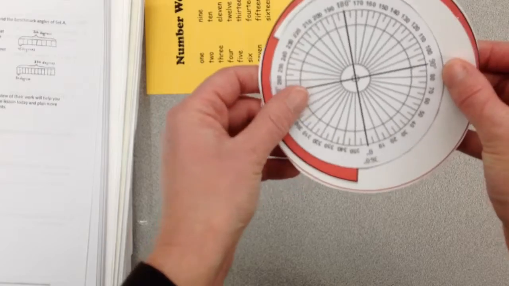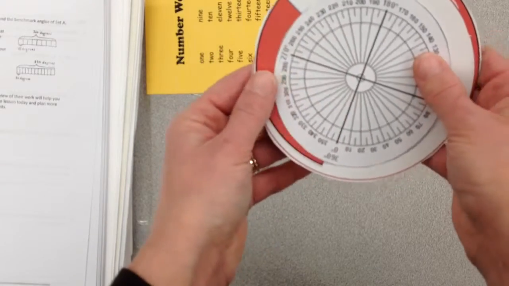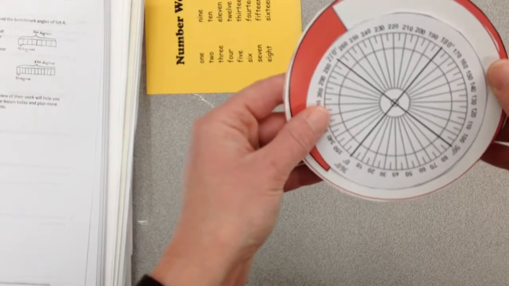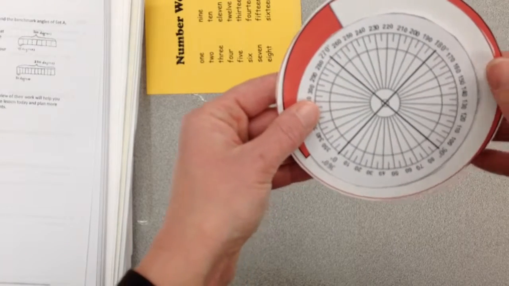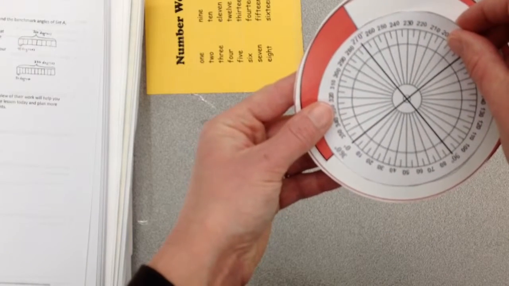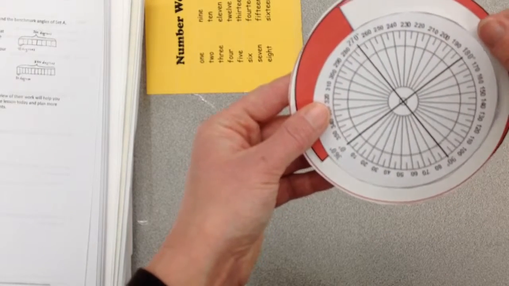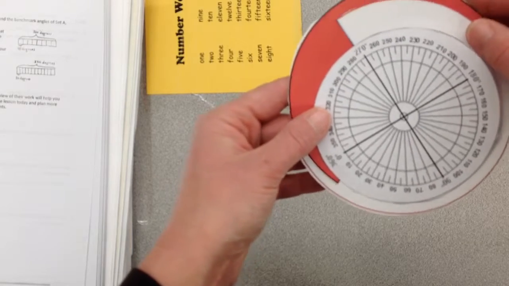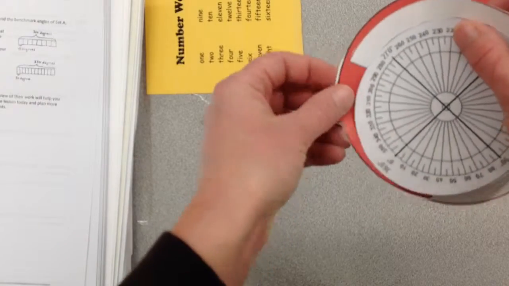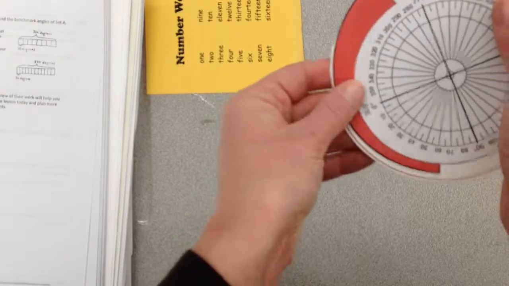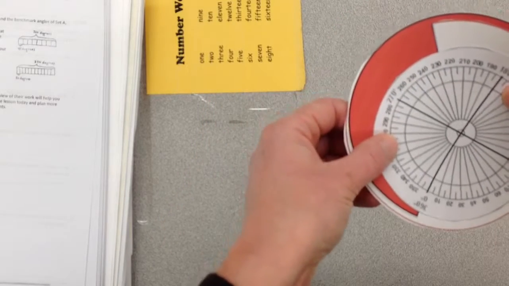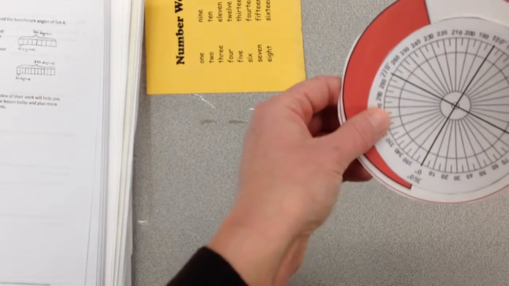225. Whoops, our 0's not lined up. Hold on, let me adjust this. I'm going the wrong way here. 225. Move this back. There's 225, 5/8. 6/8 is 270.